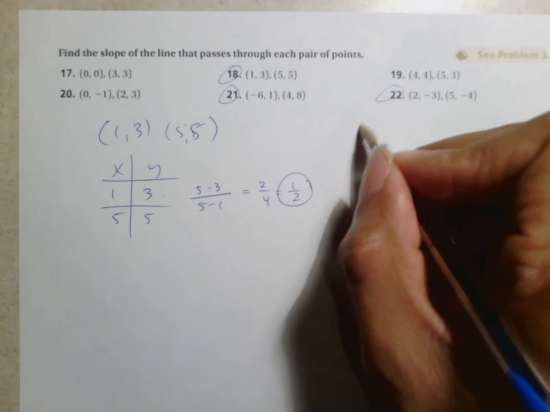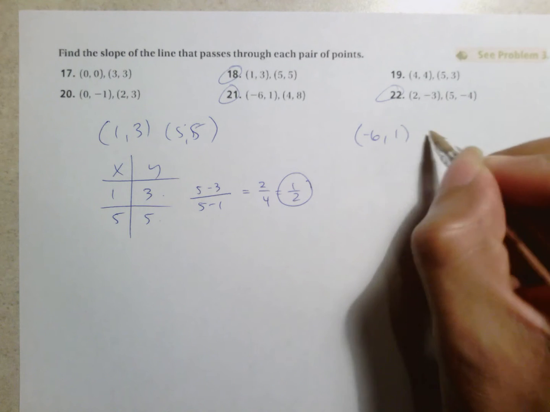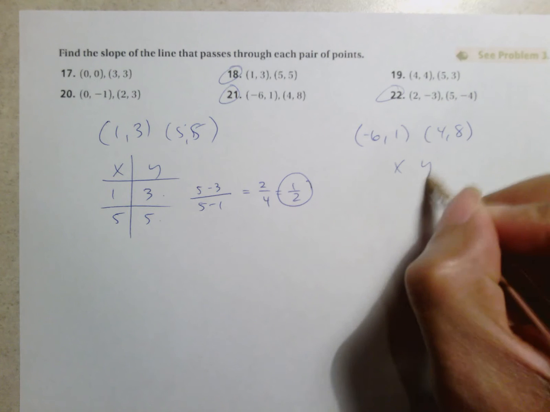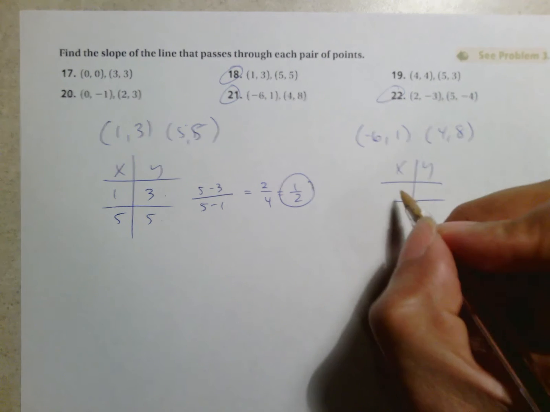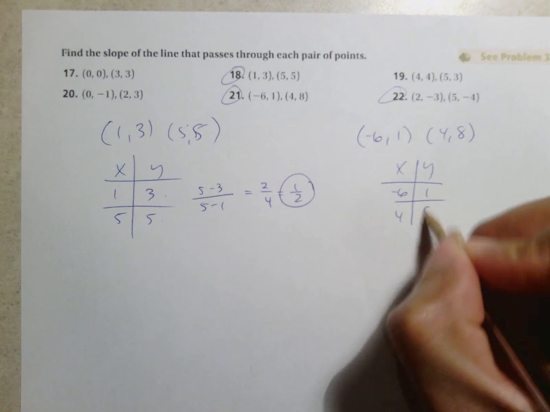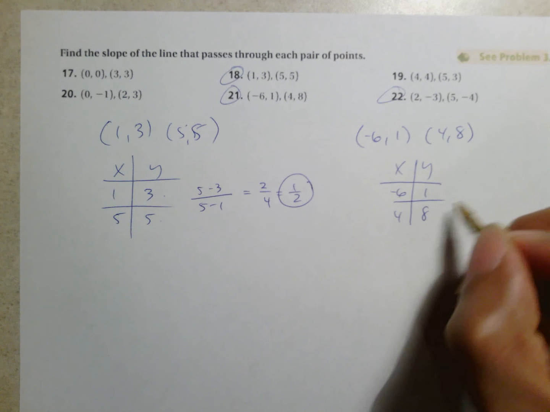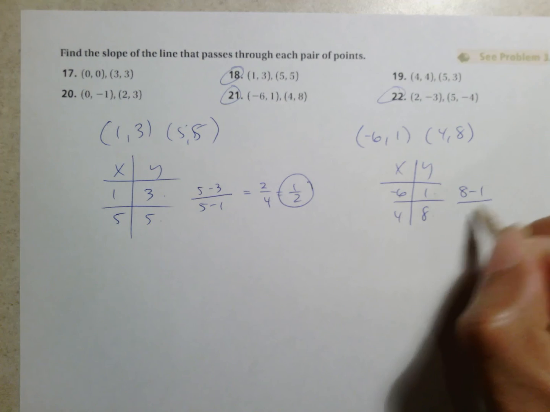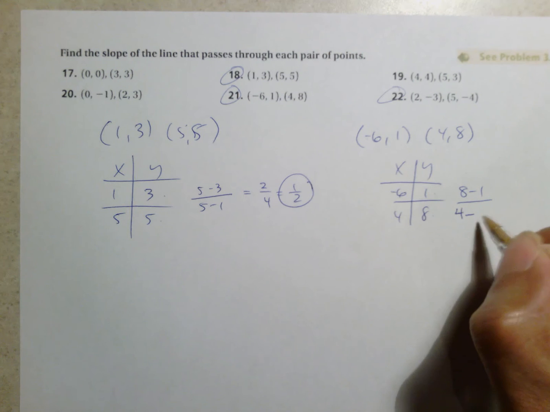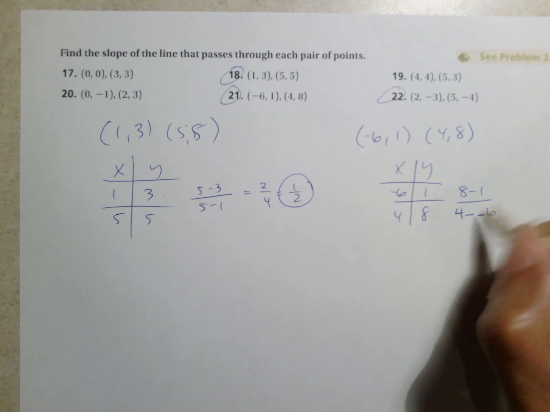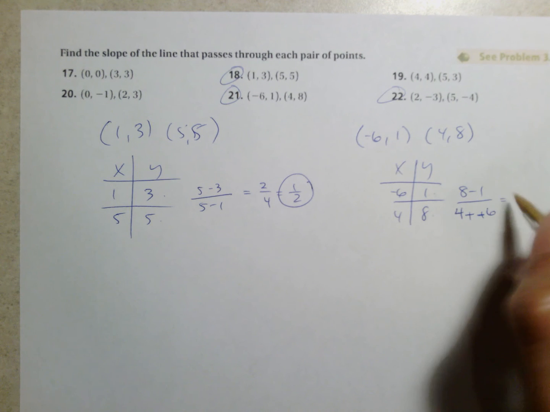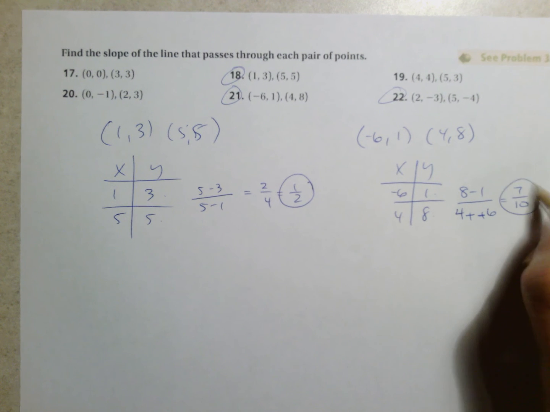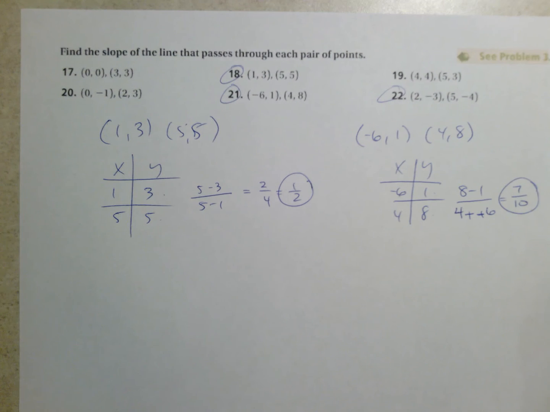Number 21 gives us the points -6, 1, and 4, 8. Same thing. If they give us 2 points, make your table. -6, 1, 4, 8. Here, again, this minus that. Just muscle memory, 8 minus 1 over 4 minus, don't forget that's minus -6. Because it is double negative, that changes. This turns into a 7. 4 plus 6 is 10. The rate of change on that is 7/10.